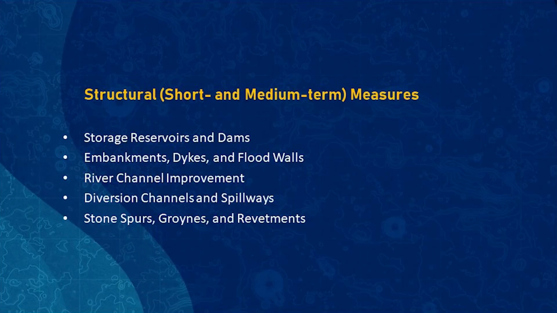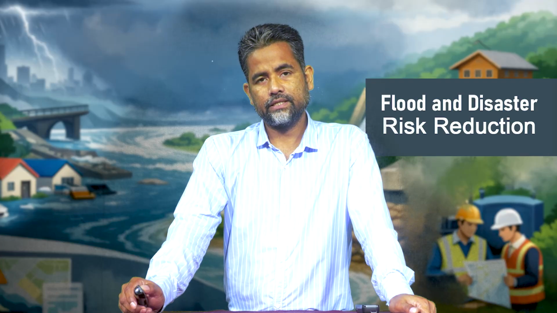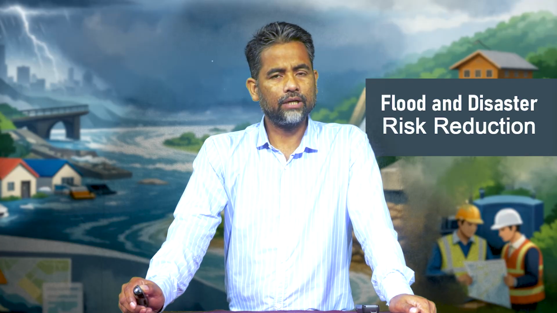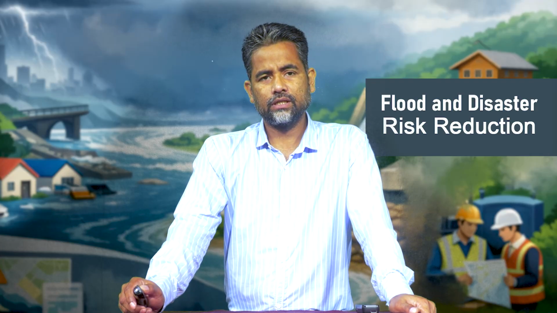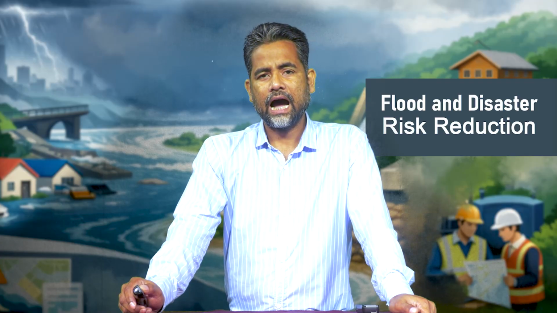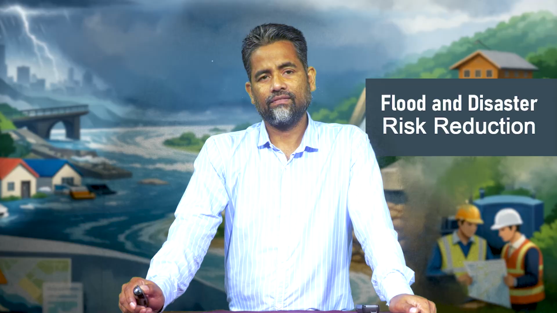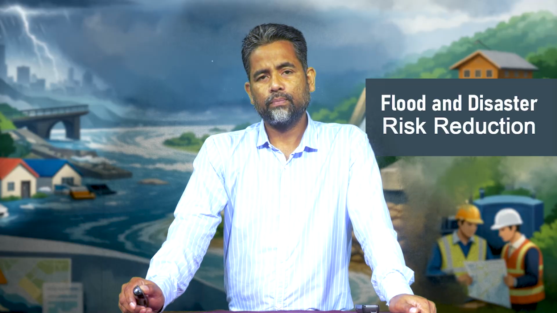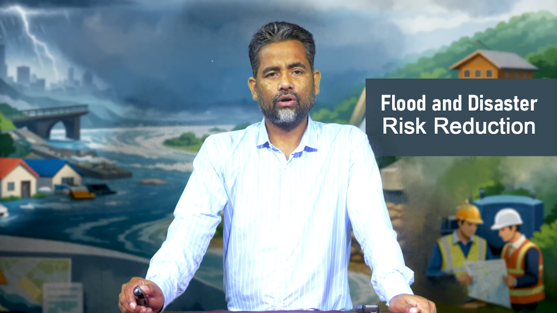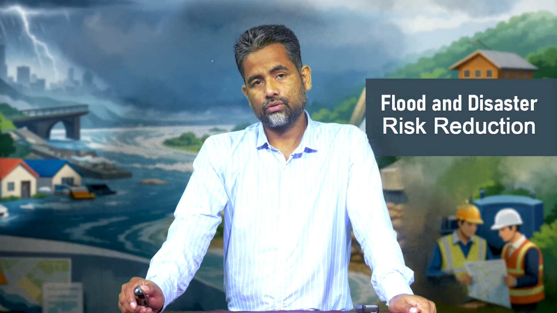Diversion channels and spillways. Engineered diversion channels, spillways, and floodways redirect excess water to designated low-lying or uninhabited areas like flood detention basins to protect densely populated or economically important zones.